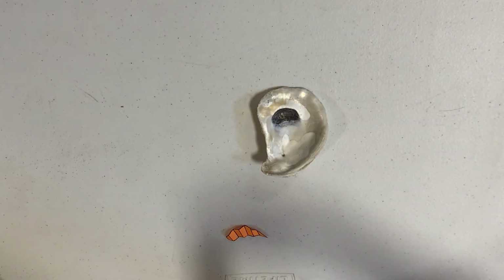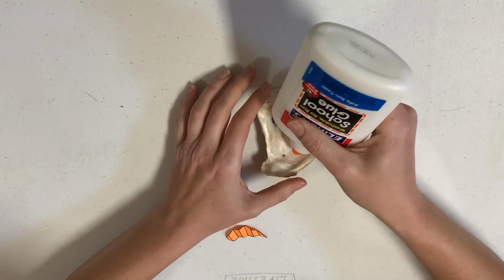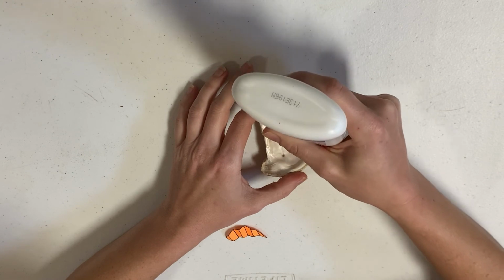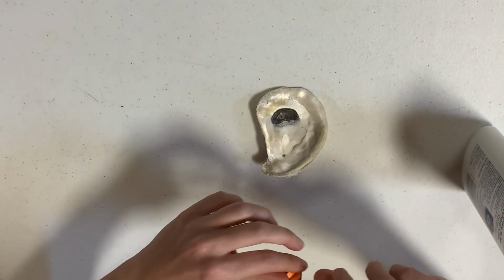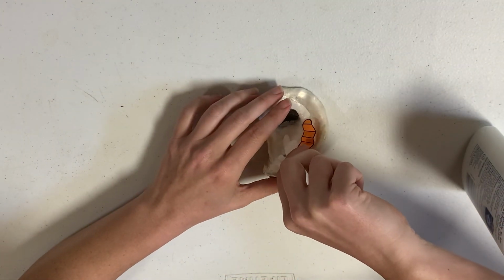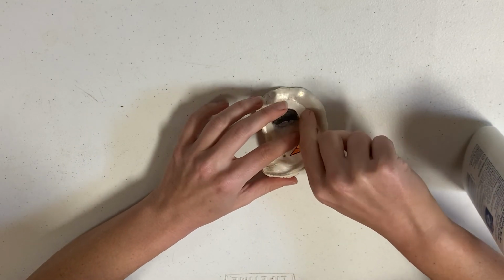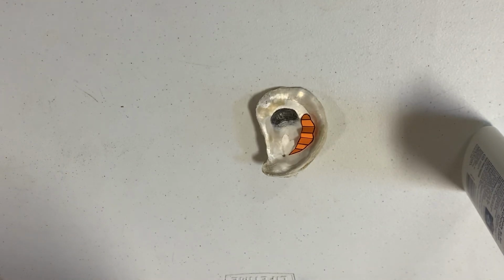The best way to do that is to put the glue directly on the shell where you want to glue it. Then you can put your piece of paper down, give it a few taps to make sure it's stuck on the glue. Pause the video now to complete your gill.